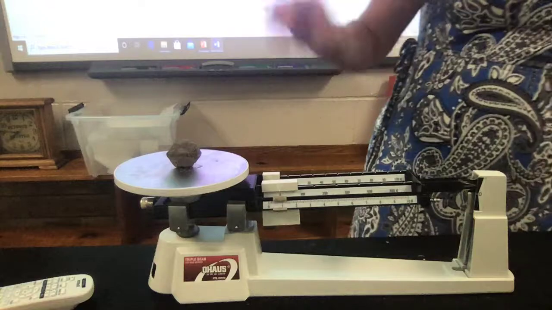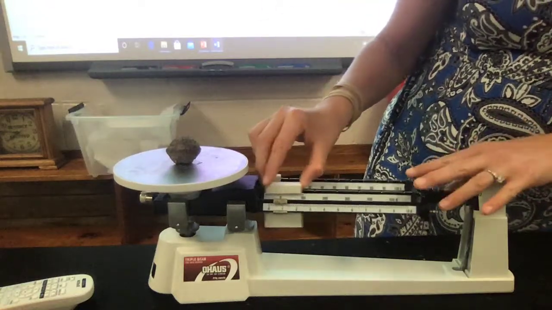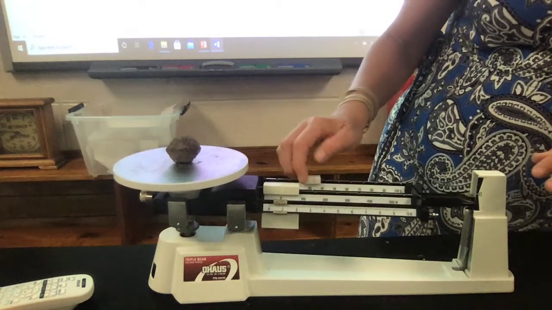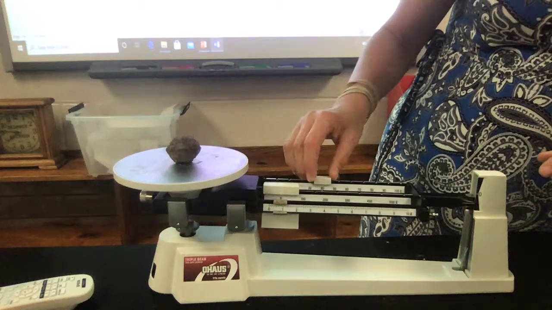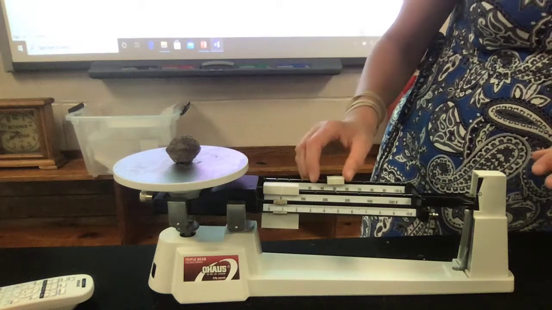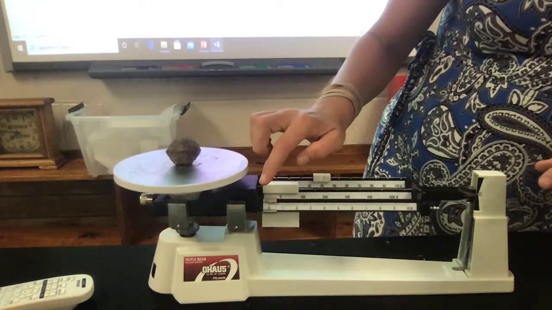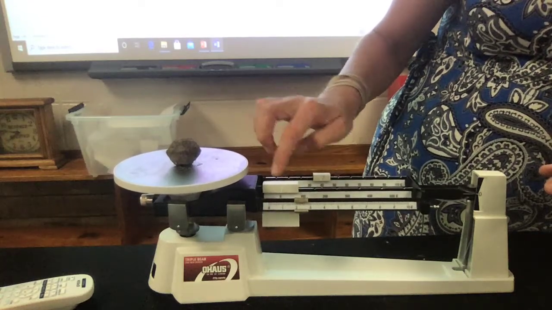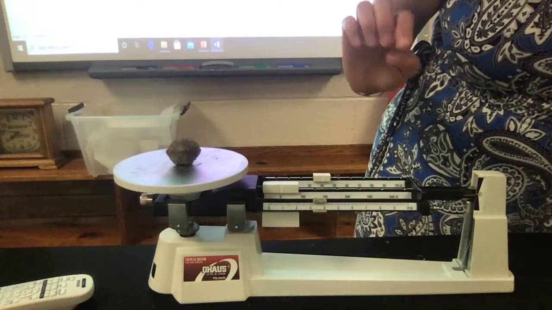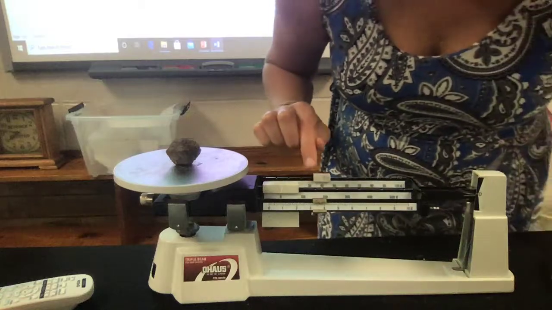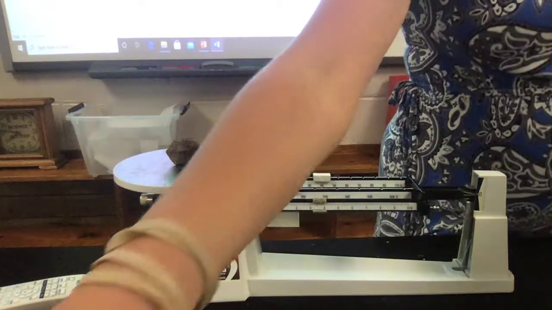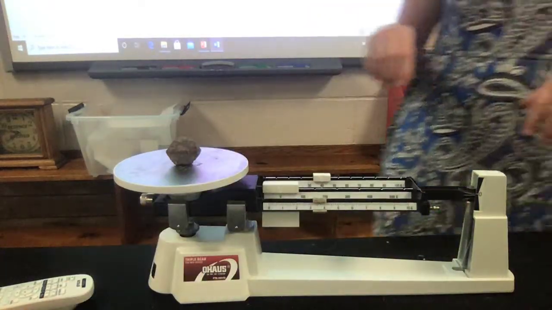Same procedure. More or less than 100, definitely less than 100 grams. More or less than 10, more than 20, more than 30, more than 40, less than 50. So I go back to the 40s place, and now I start moving the ones. All right, so we have 43.6. Here it is again for Geode 2, a mass of 43.6.